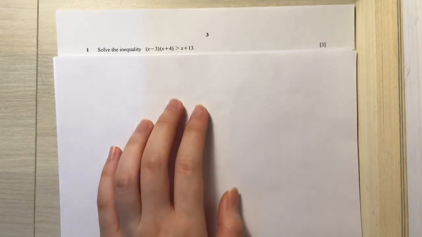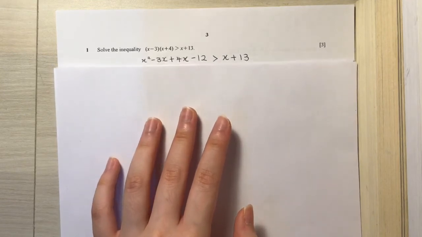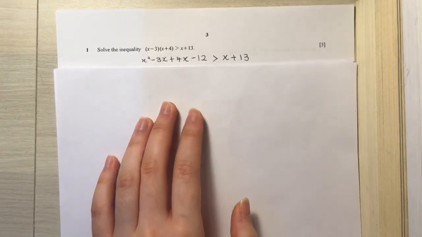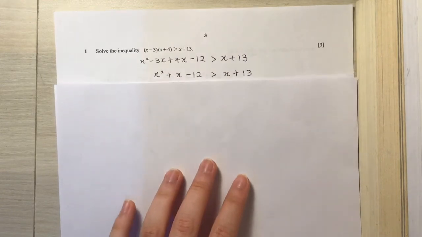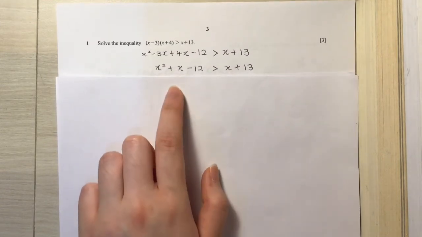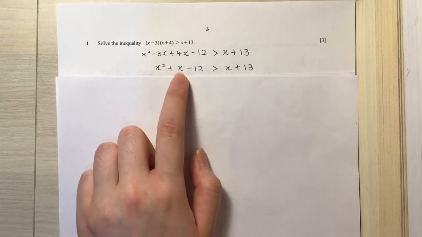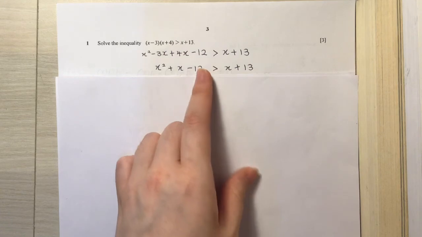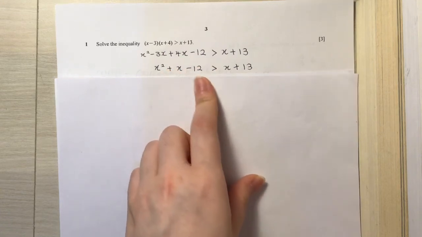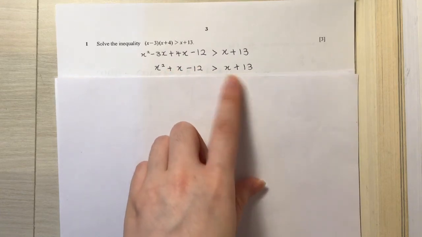So of course, the first thing you have to do is to simply expand the bracket, and you carry on with your calculation. You will get x squared plus x minus 12, which is greater than x plus 13. So on the left hand side here is a quadratic, while here is just a linear expression.